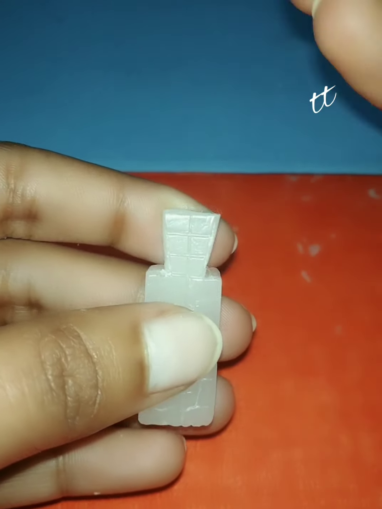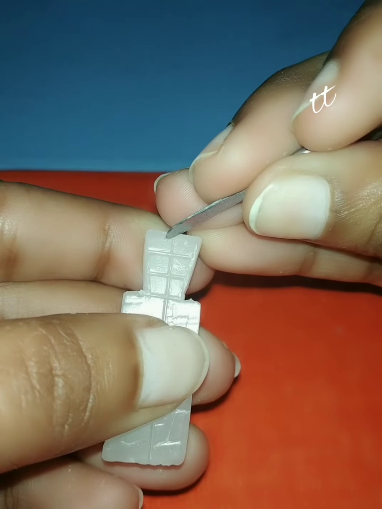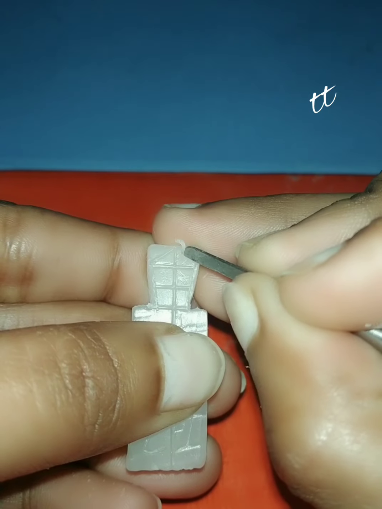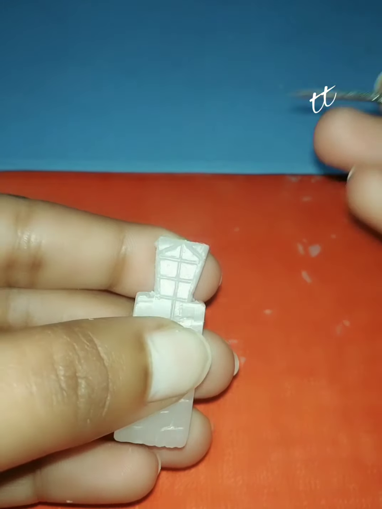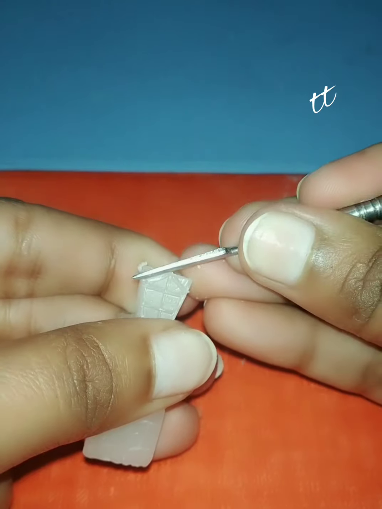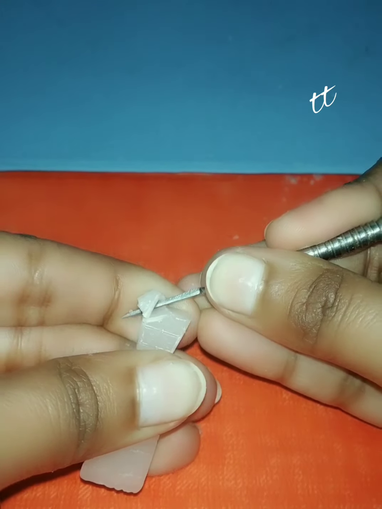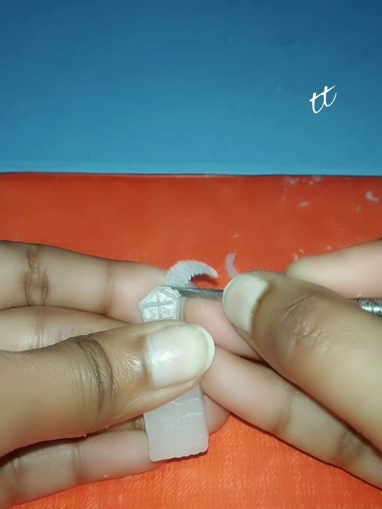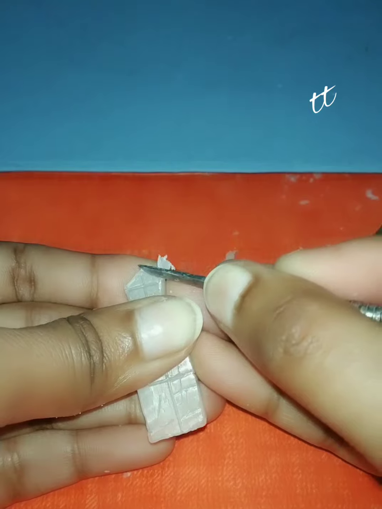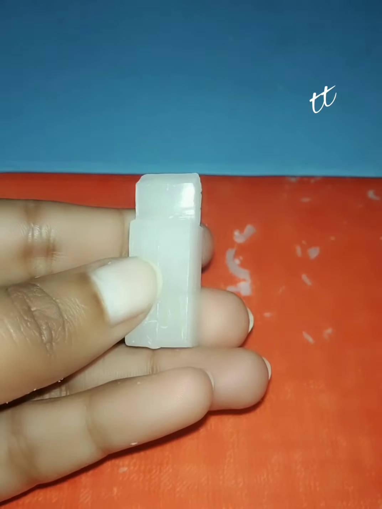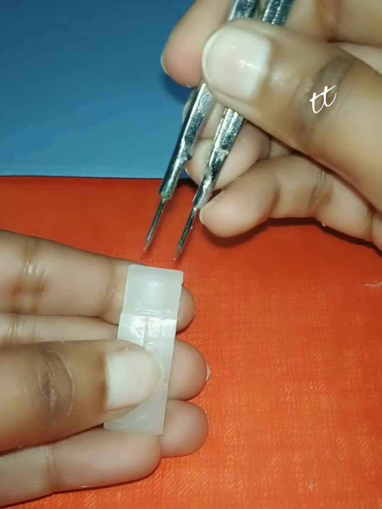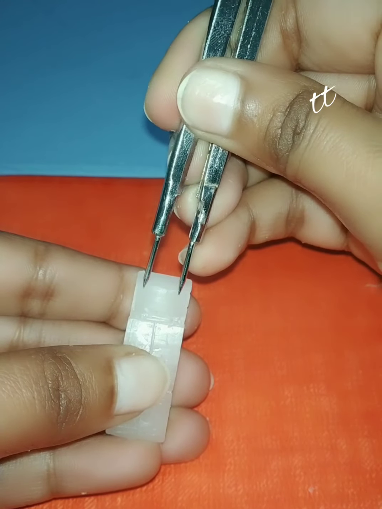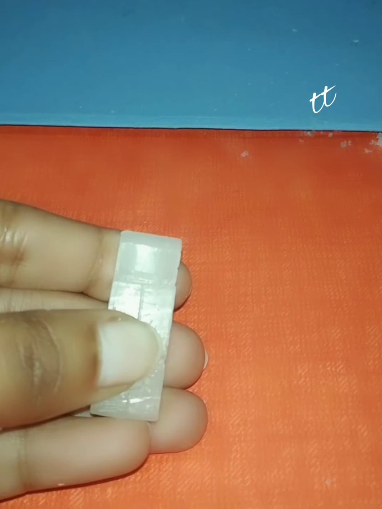Now for the mesial and distal outlines, we have to remove these parts. Now for the bucco-lingual dimension of the crown, we have to take 9.0 mm and 8.0 mm at the cervix.